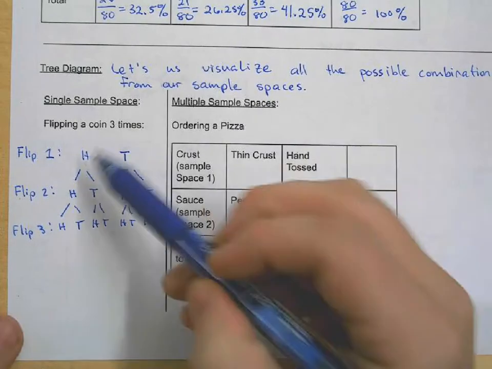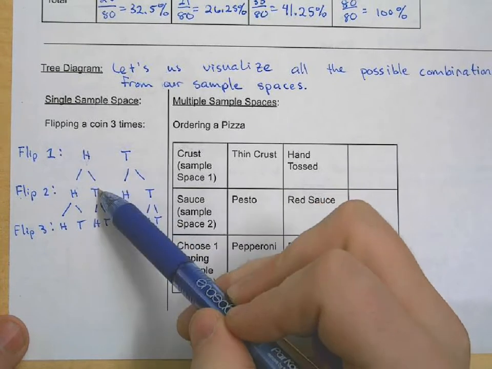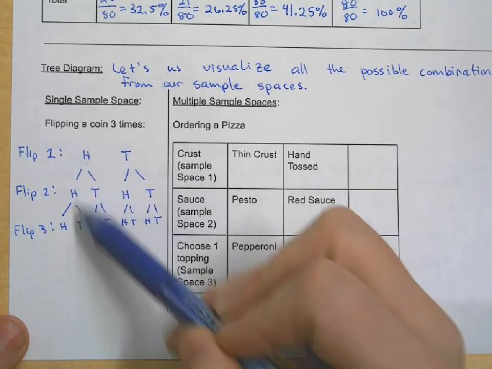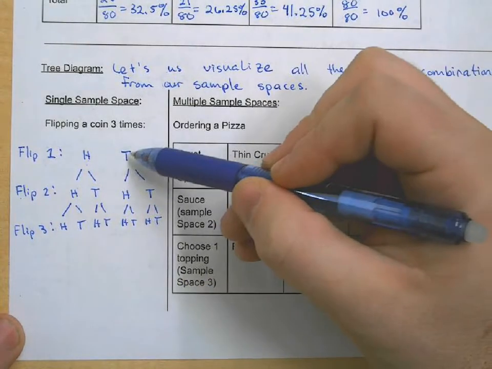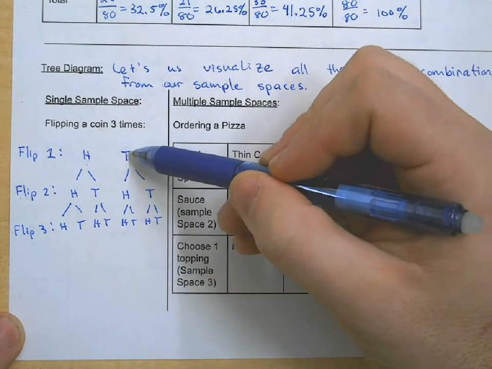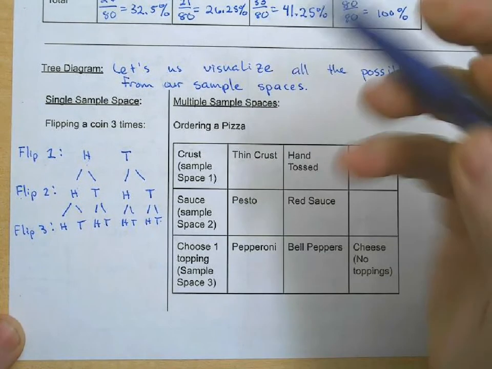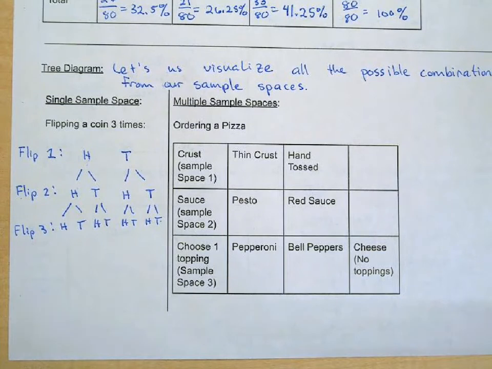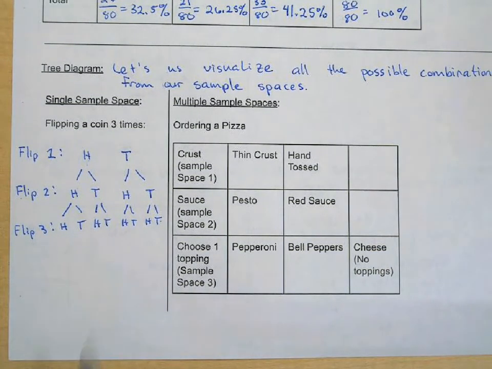And this helps us really see all our different combinations. I could get heads, heads, heads, or I could get heads, tails, heads, or I could get heads, heads, tails. So that's how we read it. What if I flip the tails first? Well, then I could get tails, tails, tails, or I could get tails, heads, heads. This shows us all our different combinations. When we get to the bottom of our tree, we can see our total amount of combinations.